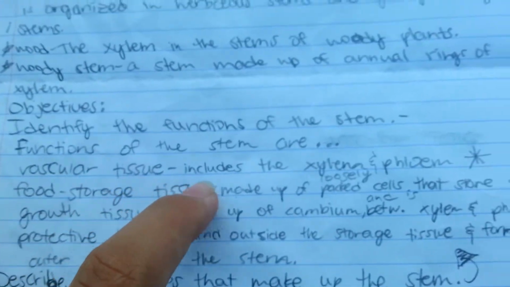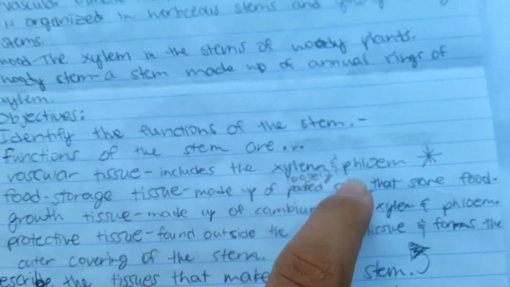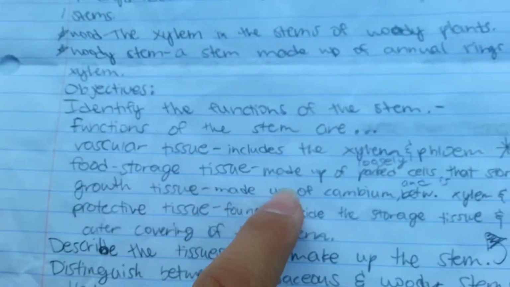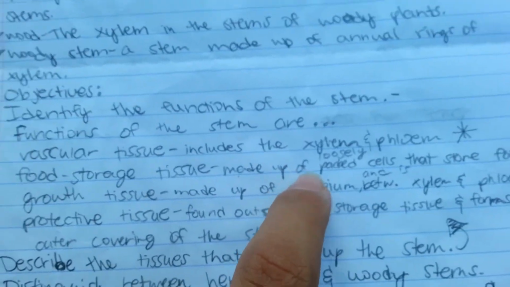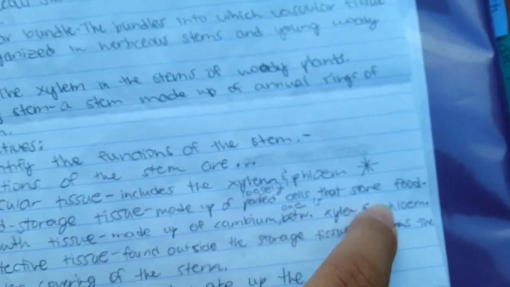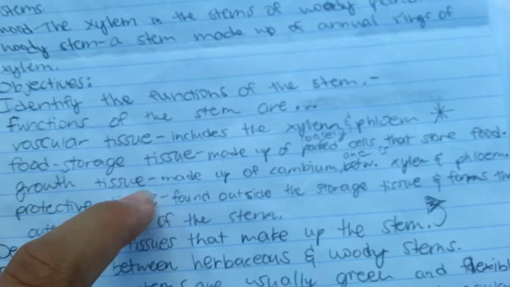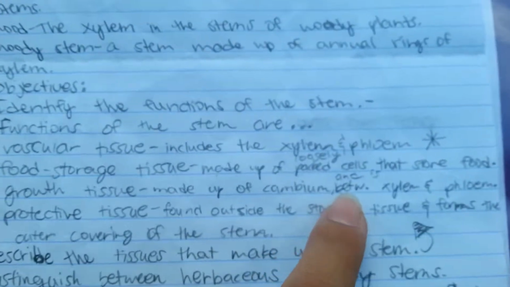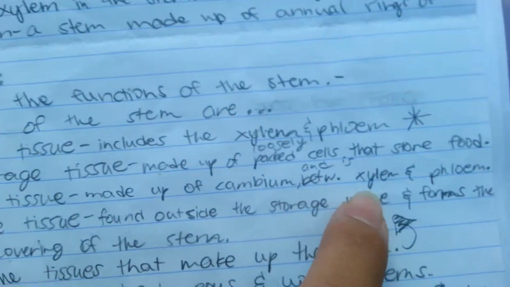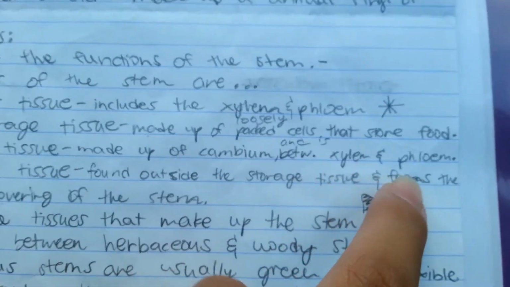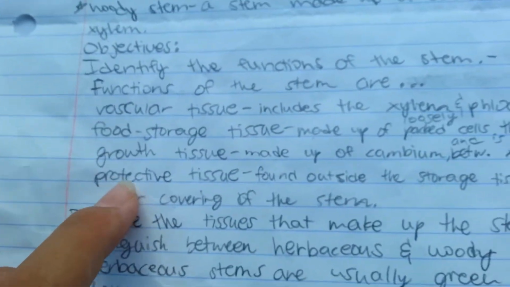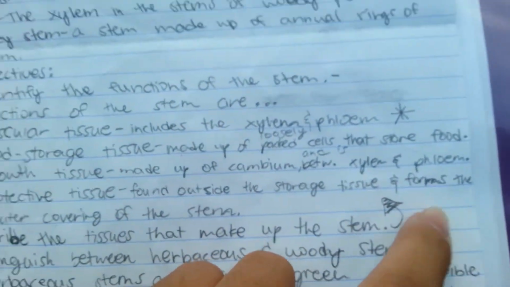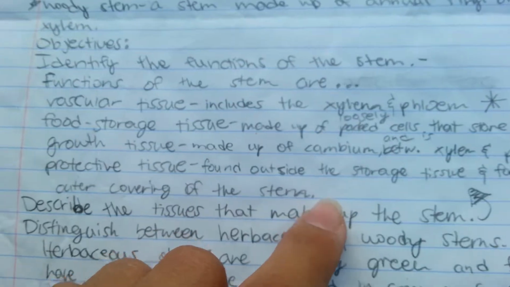So the vascular tissue includes the xylem and phloem. The food storage tissue is made up of packed cells that store food. The growth tissue is made up of cambium, which is between the xylem and the phloem. The protective tissue is found outside the storage tissue and forms the outer covering of the stem.